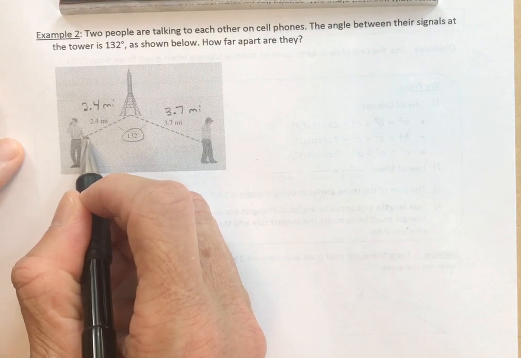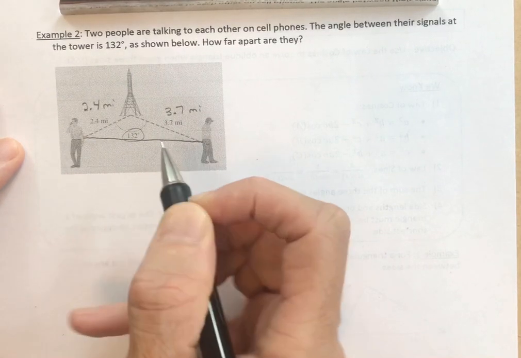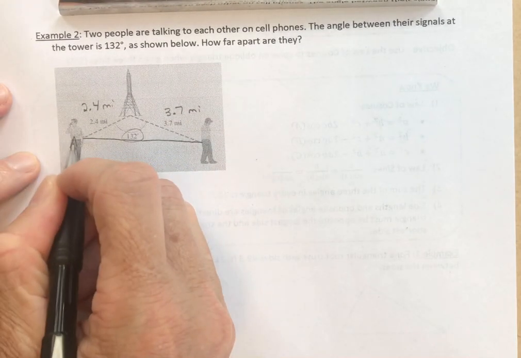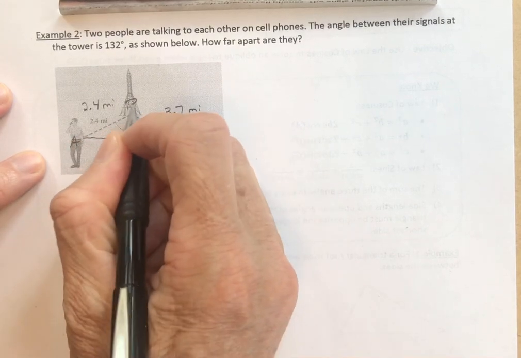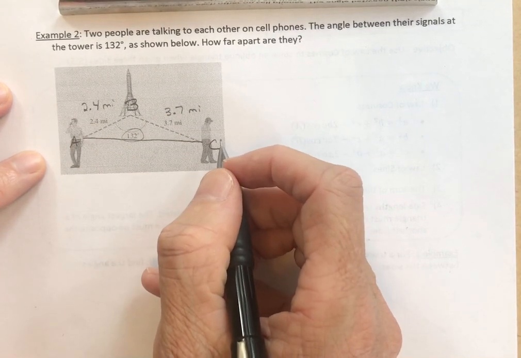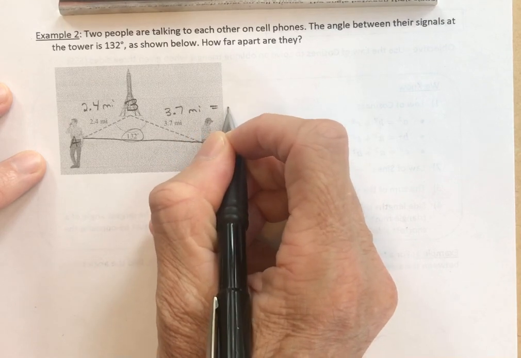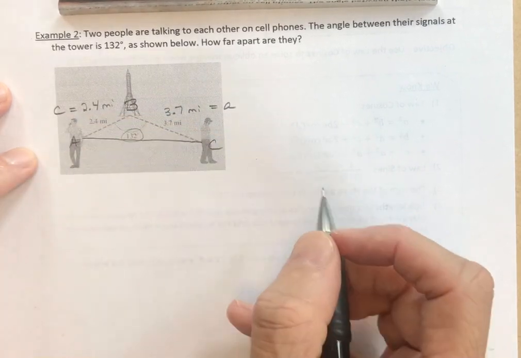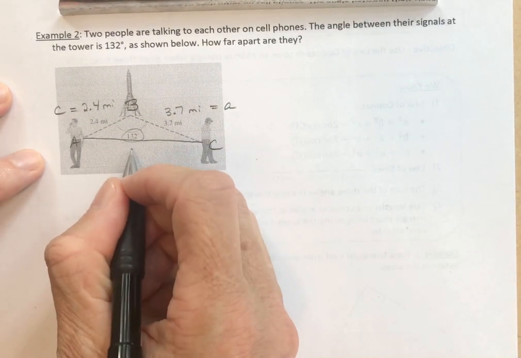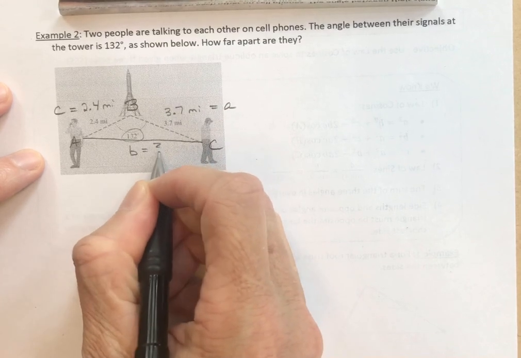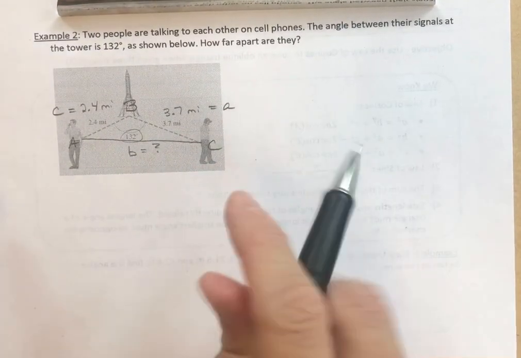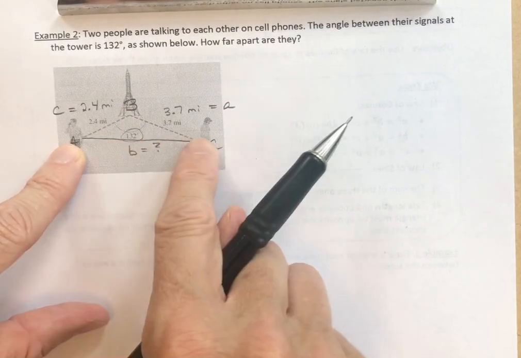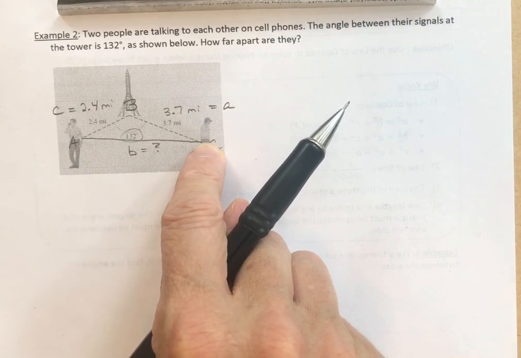There's my triangle. Okay, let's label the triangle. I'll label this angle A. I'll label this angle B. I'll label this angle C, which means that this is a because it's opposite angle A, which means that this is little c, it's opposite angle C, and it means that this is b, which is what we're looking for. We don't know b. How far apart are they? We're looking for the distance from here to here, which is indicated as a small b in the way that I have labeled the figure.